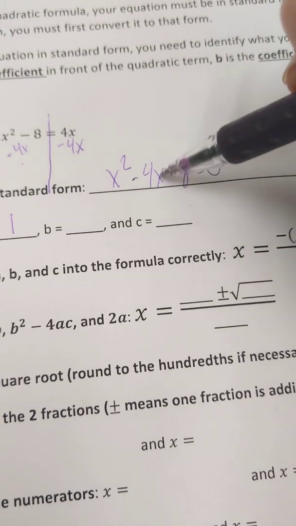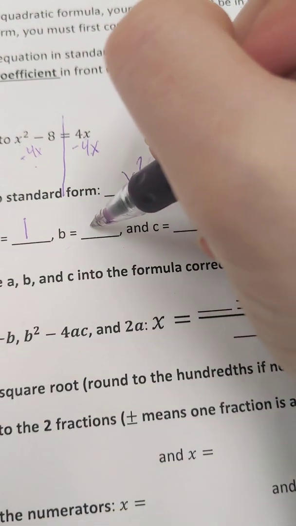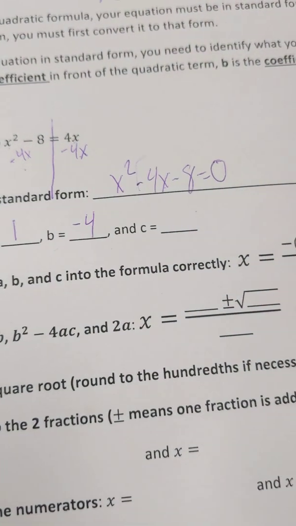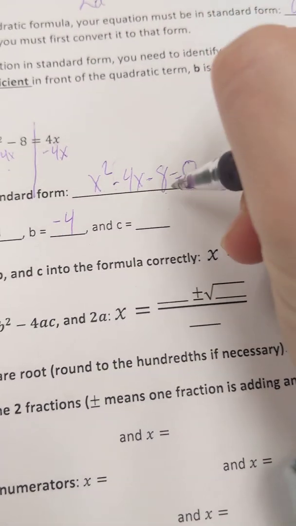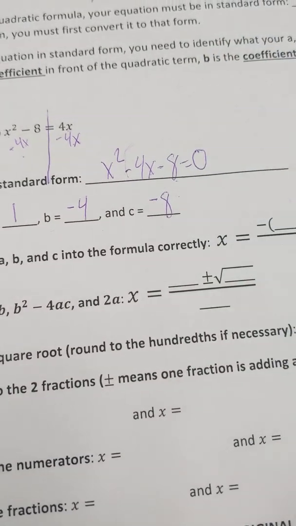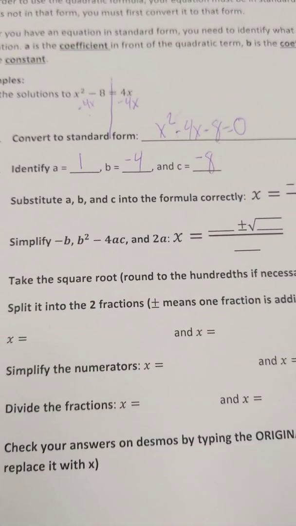B is the number in front of your x, or in front of your linear term. I have this -4. Since it's a -4, I'm going to put b as -4. And then c is your constant, which if you look, same thing here, I have a minus sign, so my c is -8. Alright, so now I have my a, b, and c values.